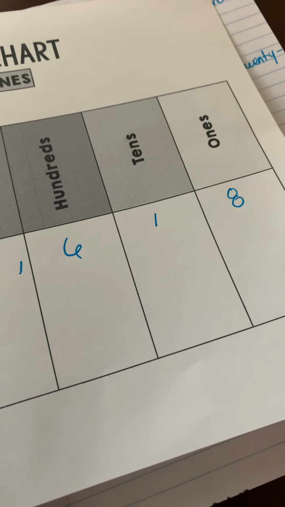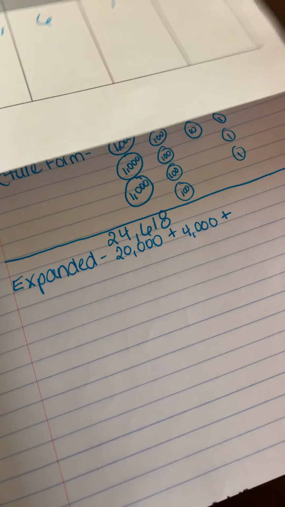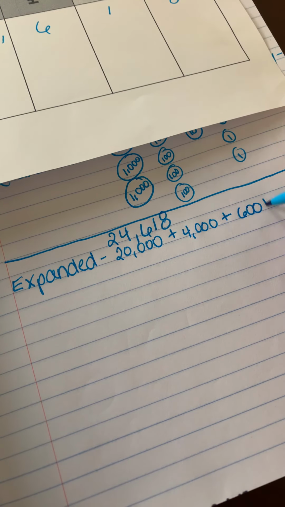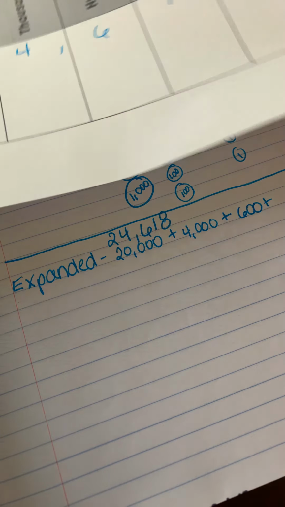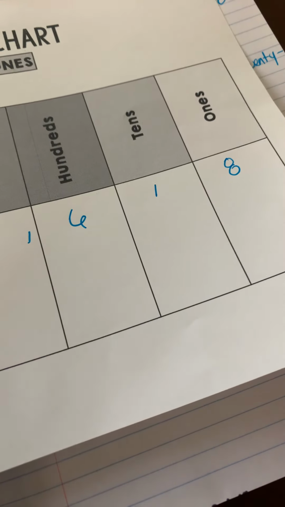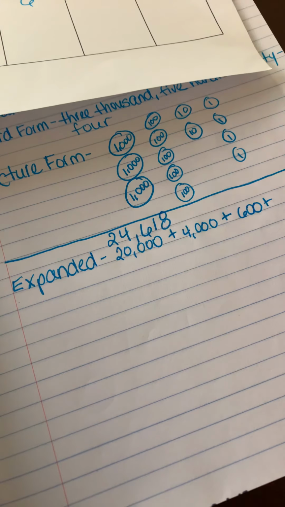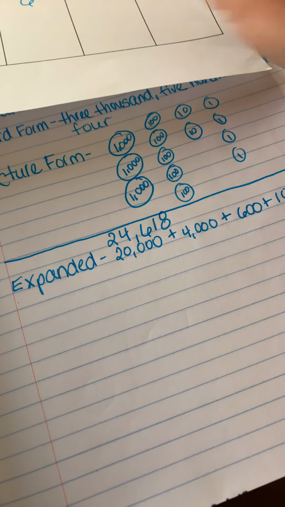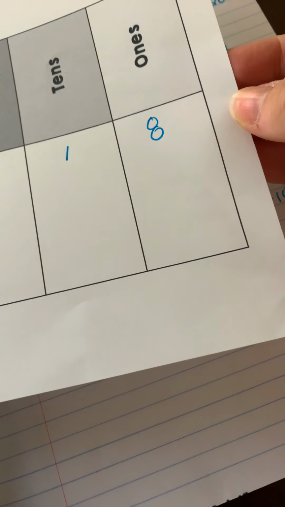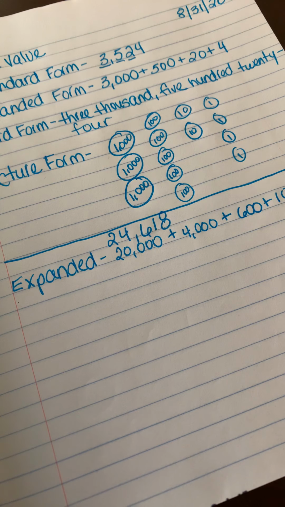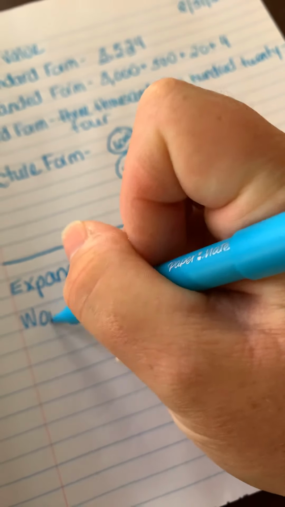If I have a 6 in my hundreds place, you know that to be 600. And if I have a 1, just a little 1 in my tens place, I actually have a 10 plus a 10. And then we have 8 in the ones place. So I have 8 ones. So place value charts can be really helpful to help you break apart these larger numbers and write them in expanded form.